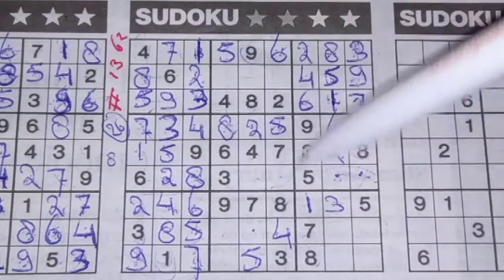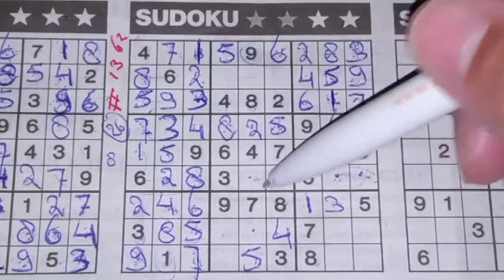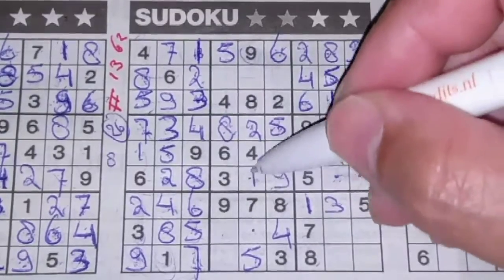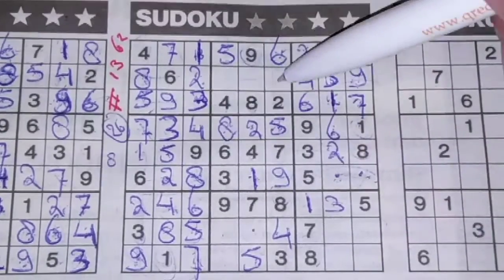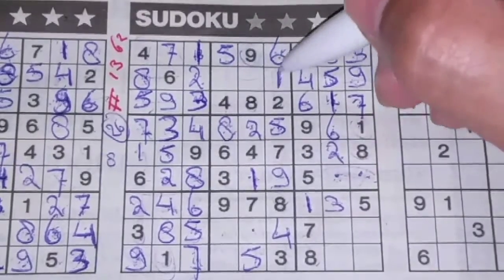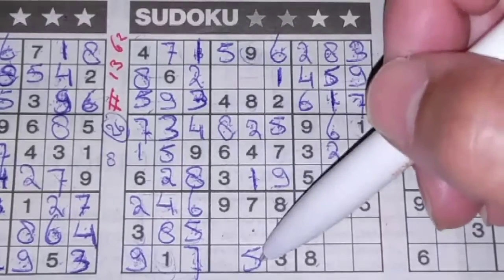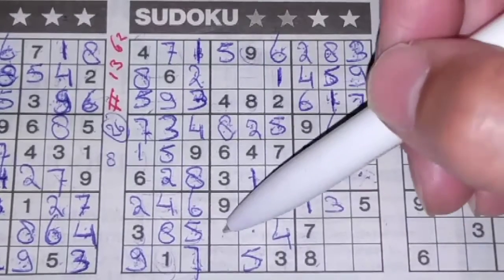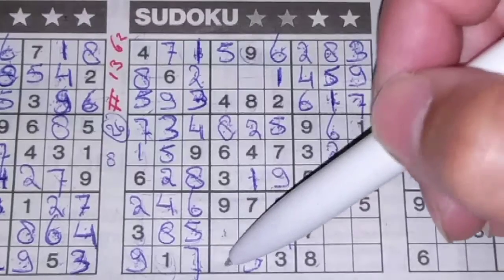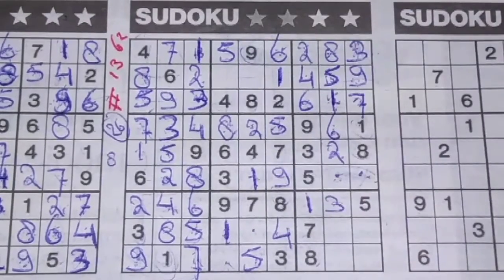2 numbers left in this big square for the numbers 1 and 9. No 9 there. 9 should be here, and the 1 goes there. 1 number left in this column for the number 1. 1 in this column, 1 in the middle column. So in the column next, the only 2 places for the 1 should be here or there. We see here 1, no 1 there. 1 should be there.